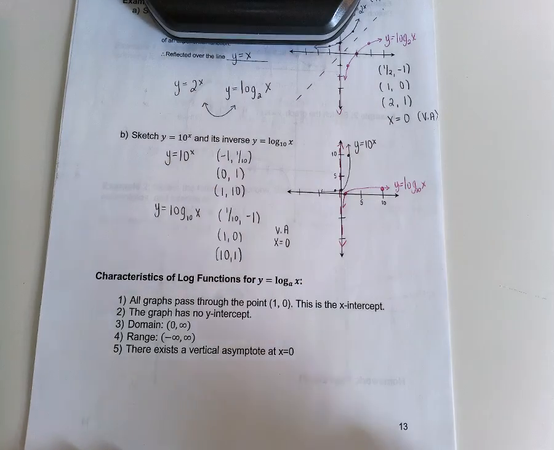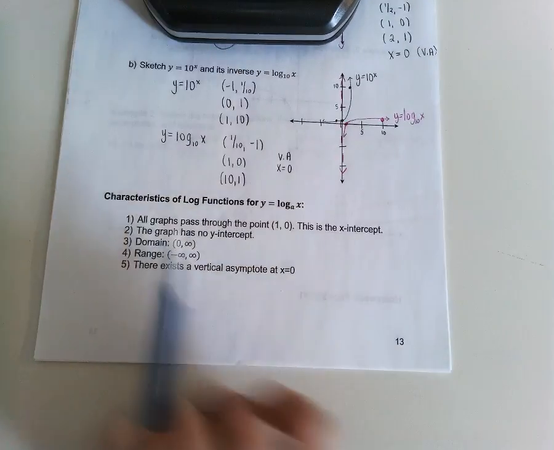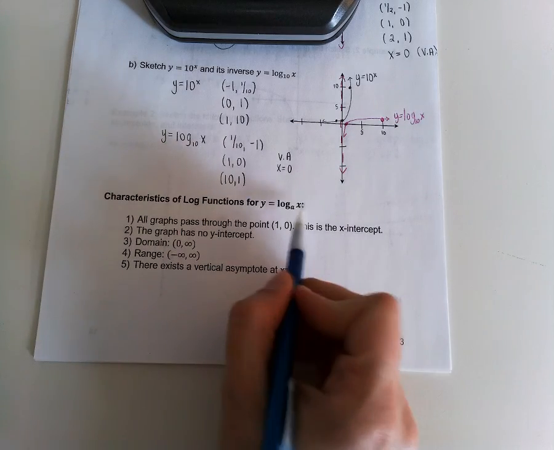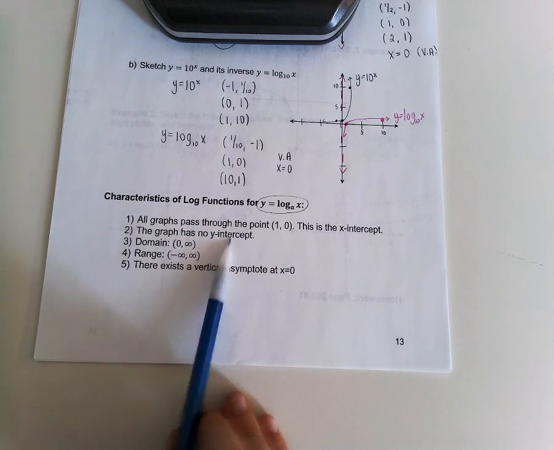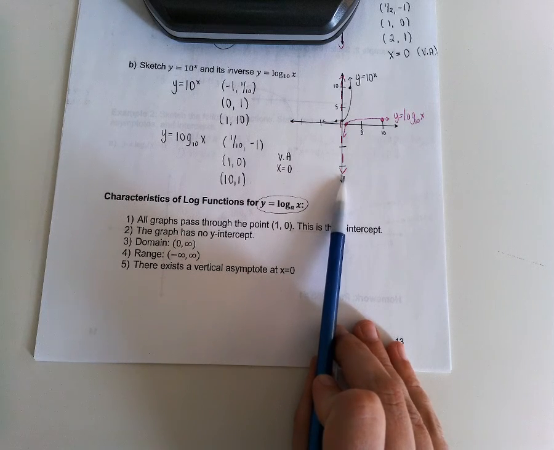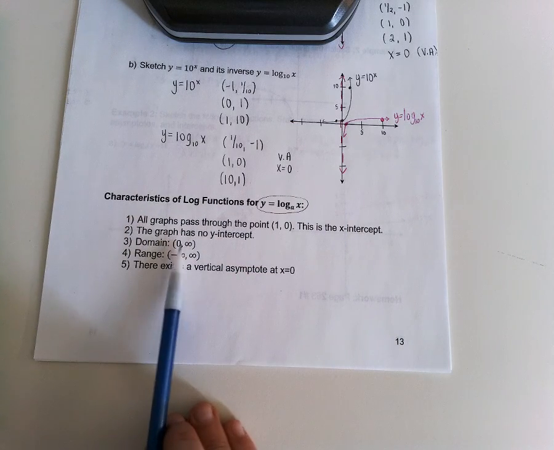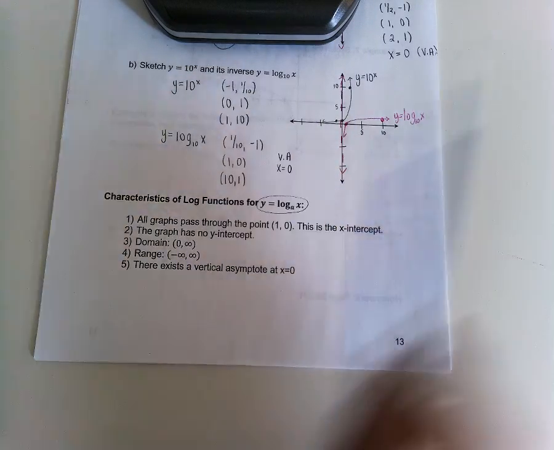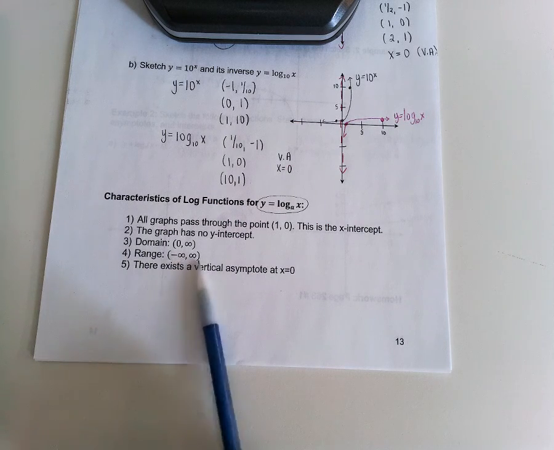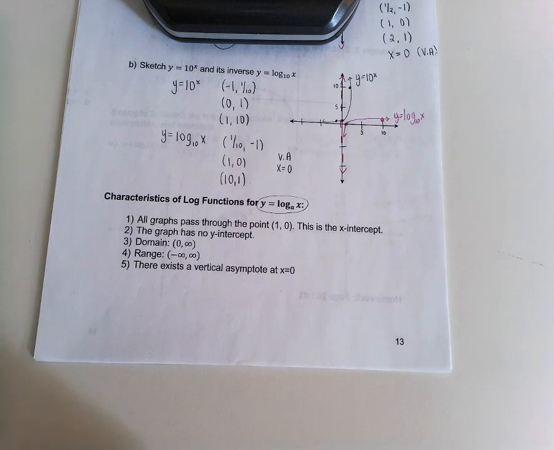So if we characterize these in general, what you will notice is that in a log function, so any logarithmic graph, is going to have the point 1, 0 instead of 0, 1 like in an exponential function. The graph will have no y-intercept, and that's because there's an asymptote where x equals 0. The domain will be 0 to infinity, so now our graphs are going to go from 0 to infinity. The range will be unrestricted, so negative infinity to positive infinity, and there will be a vertical asymptote at x equals 0. And that's true for all logarithmic graphs.